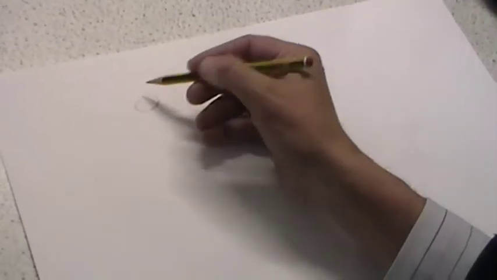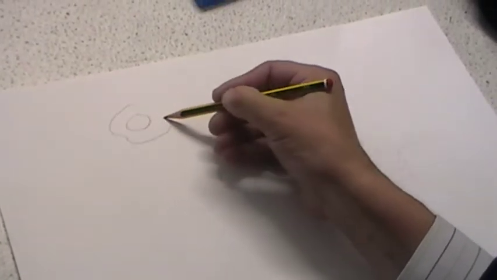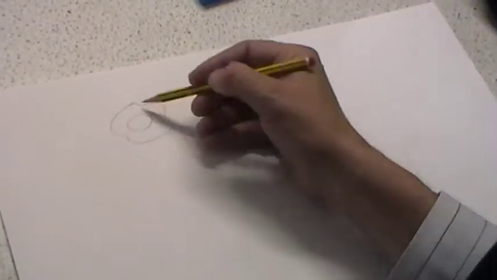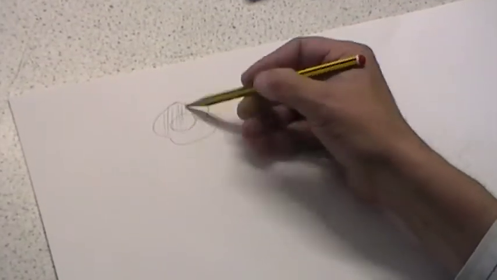Okay, today we're going to be looking at making food items three-dimensional for your clay tile design. First of all, I'm going to show you a way not to draw in 3D. This is an egg, and shading it like this doesn't make it 3D.